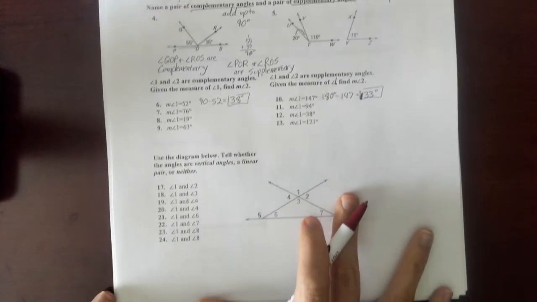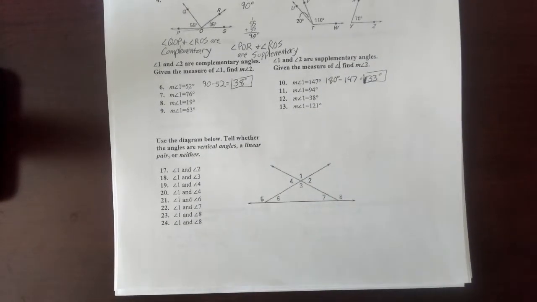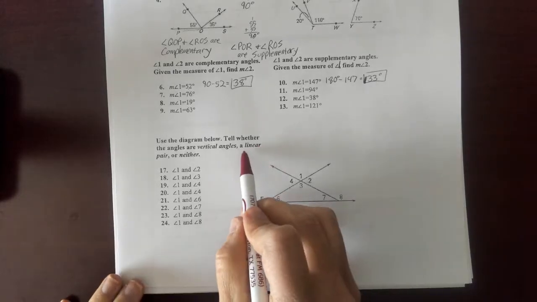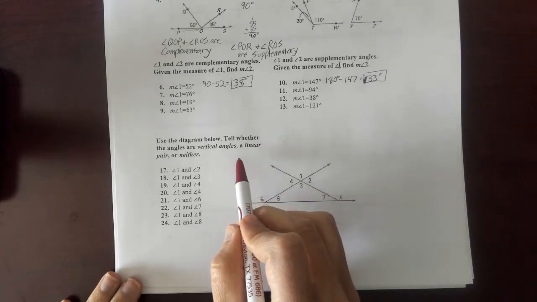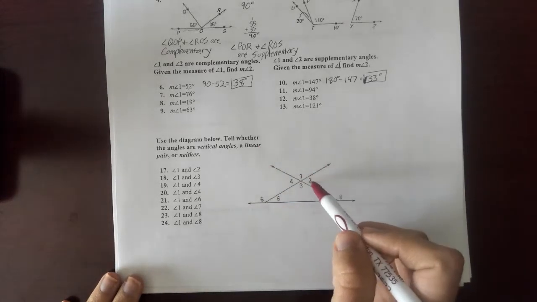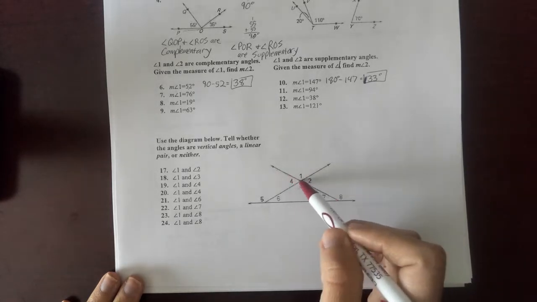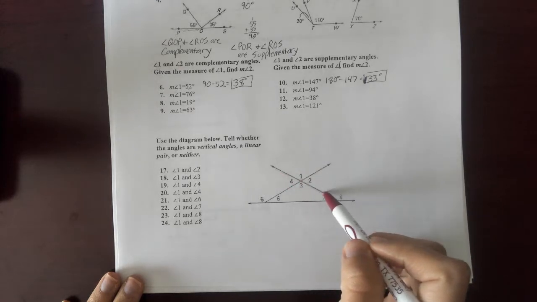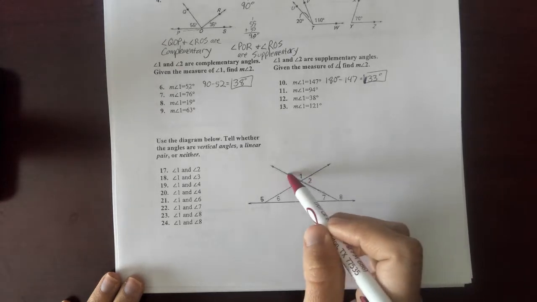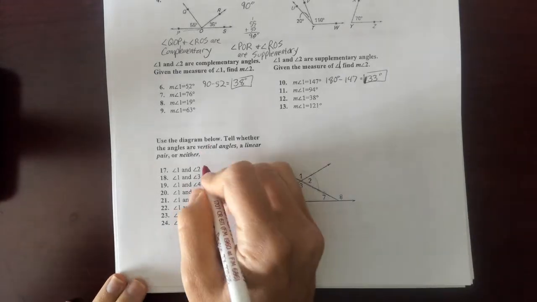Okay, and then going down to 17 to 24. It says, use the diagram below, tell whether the angles are vertical, linear pair, or neither. So remember, a linear pair is supplementary, but it's also adjacent. For example, 1 and 2, these are a linear pair because they're adjacent and they add to 180 degrees. So they make a line, they're adjacent, they add to 180 degrees. That's a linear pair. So we're going to put linear pair.